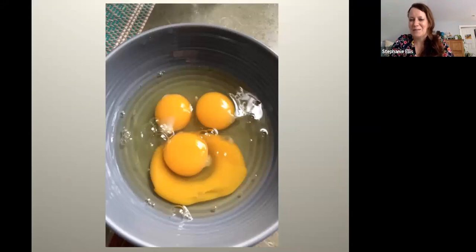Here's what my eggs sometimes look like in the morning. They're smiling back at me. This one looked like a dog.